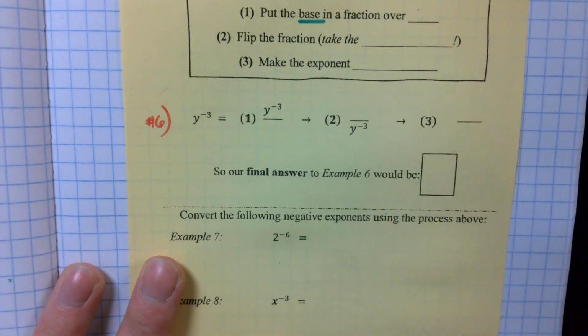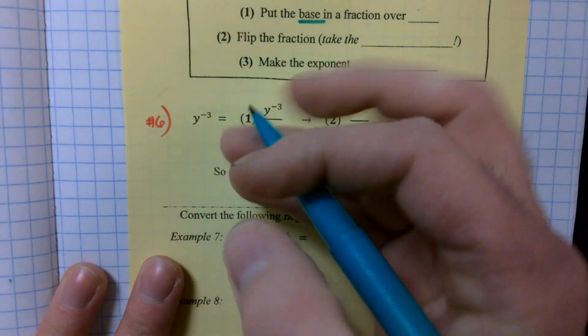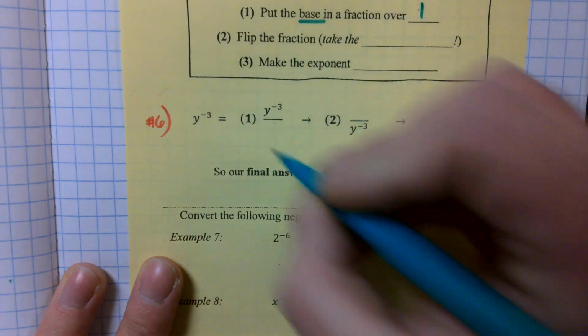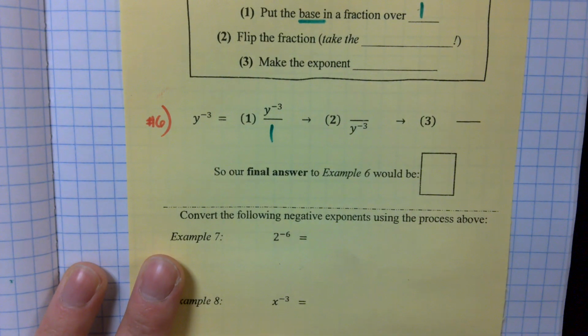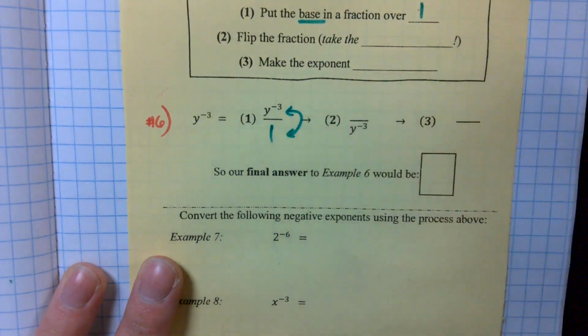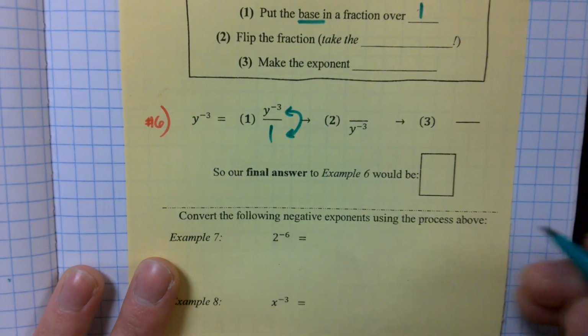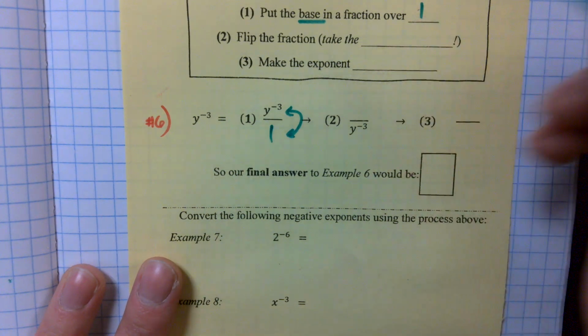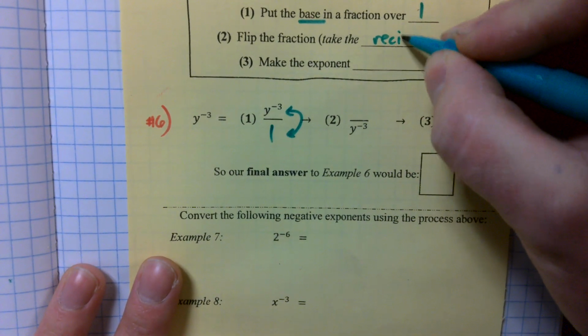If I have y, right, and I want to turn it into a fraction, you guys remember what I can put underneath that y? 1. Yeah, 1. So that's the first step. Easy step. We all know how to do that. Okay, then we're just going to flip the fraction around. So we're going to take the numerator, go to the denominator, and we're going to take the denominator, bring it up to the numerator. Okay? Now what that's called is taking the reciprocal.